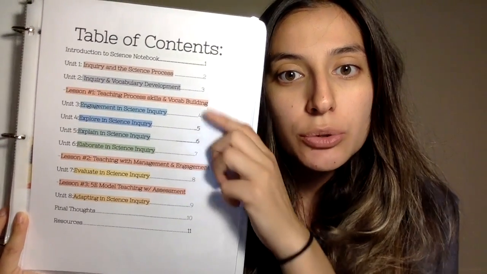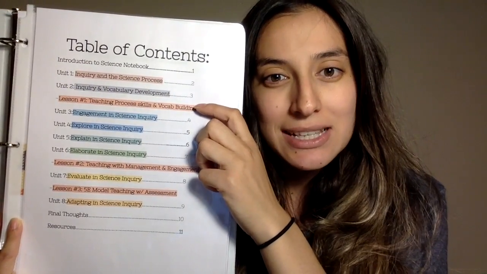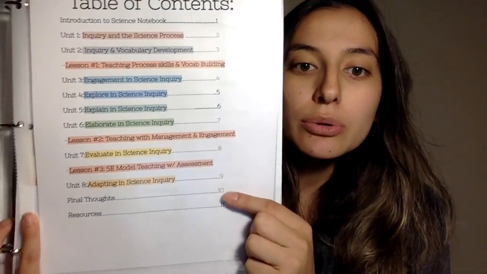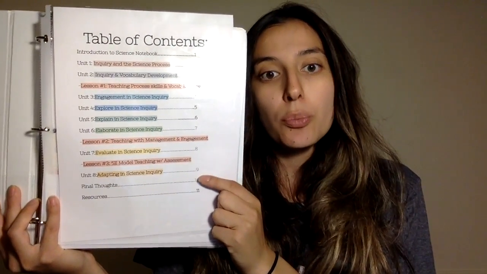I also included which units I taught lessons in. In Unit 2 I taught Lesson 1, in Unit 6 I taught Lesson 2, and in Unit 7 I taught Lesson 3. Within my science notebook, I also included my final thoughts of the actual course and notebook and some resources.